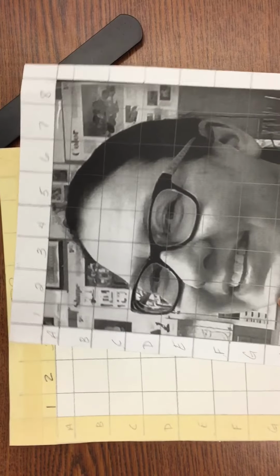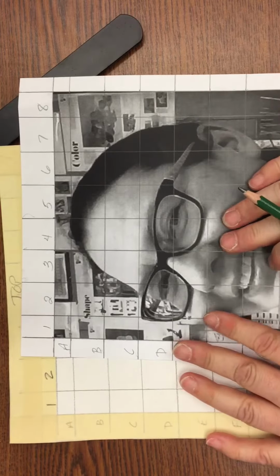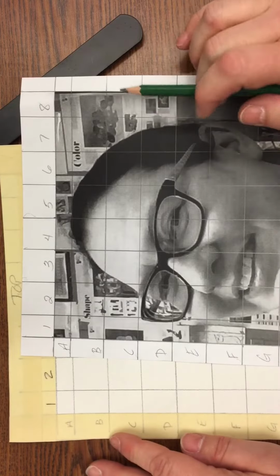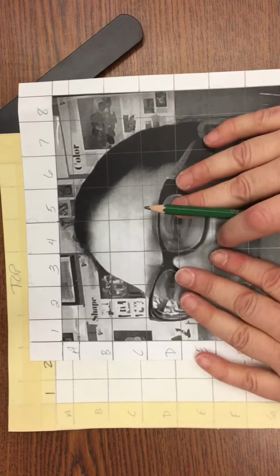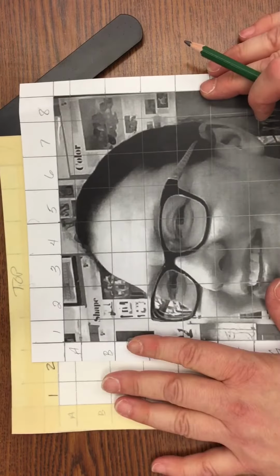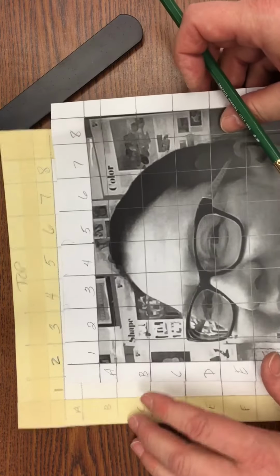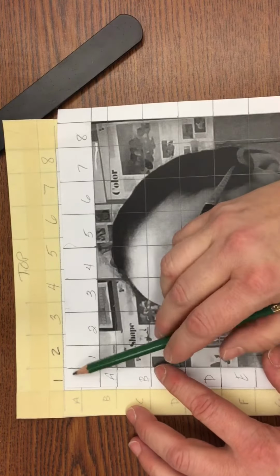Right, so now we're on to the last of the videos. If you've gotten this far, you're actually ready to start transferring your image onto your drawing paper. Before you do so, you want to label these.